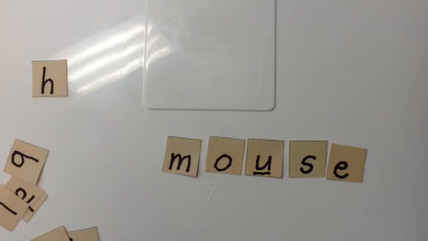Well, if you said mouse, you are correct. That word spells mouse. And what letters make the ow sound in mouse? Yes, you are right. The O and the U together make the ow sound in mouse.